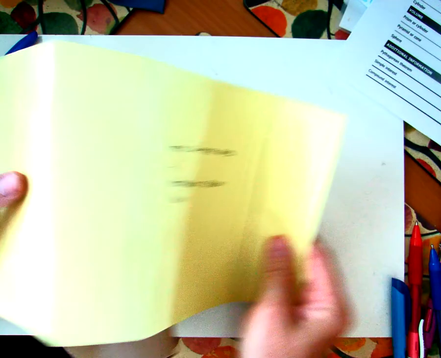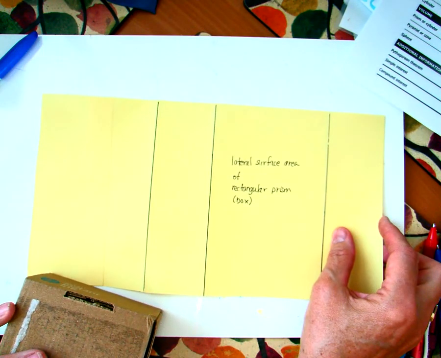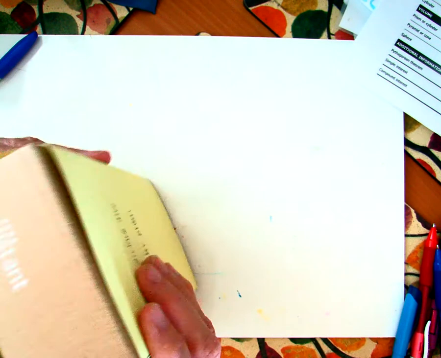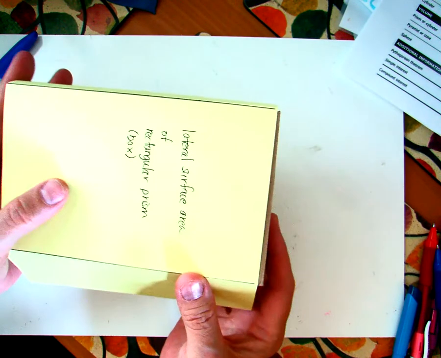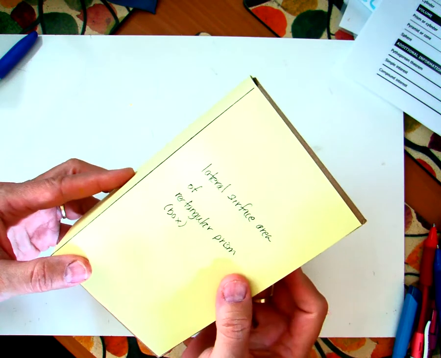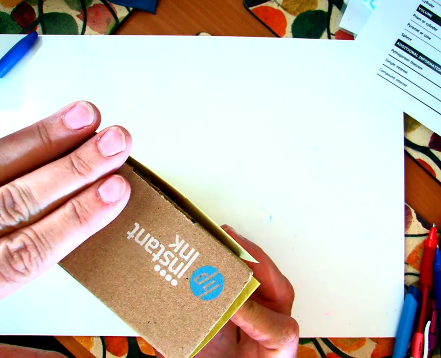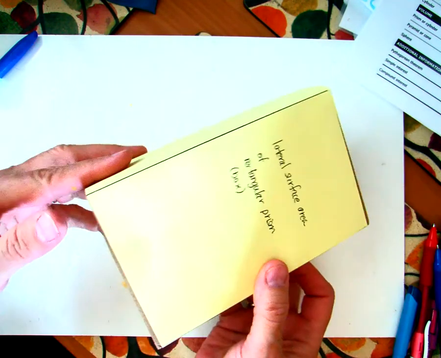When I unwrap it, it's a rectangle. So, okay, I'm going to call this the lateral surface area. The two ends will be the bases of the box, of the prism. So, that's going to be like a big B, because it's not just a line segment.